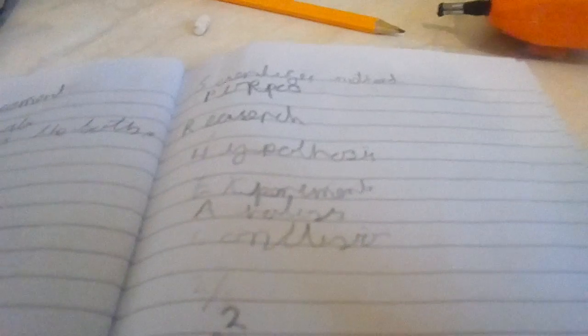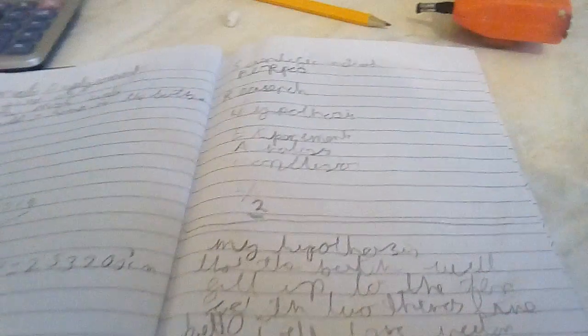purpose means why are you doing it. Research is the work that you might do to know what you need to do. Hypothesis is basically what you think is going to happen when you're doing the experiment. Analyze is when you look at the results and figure out what they mean. And finally, the conclusion is where you've done the whole experiment and you might come up with some more questions to ask.